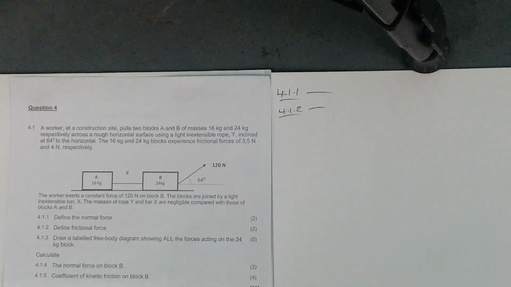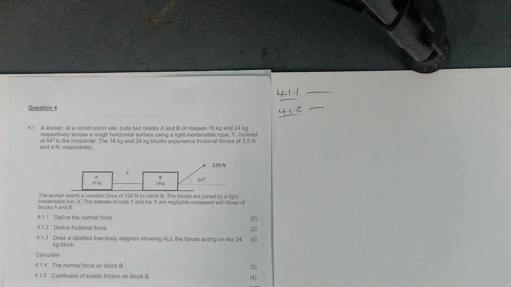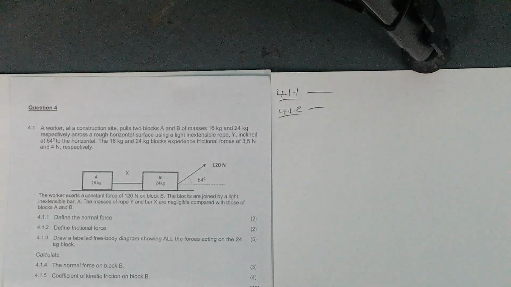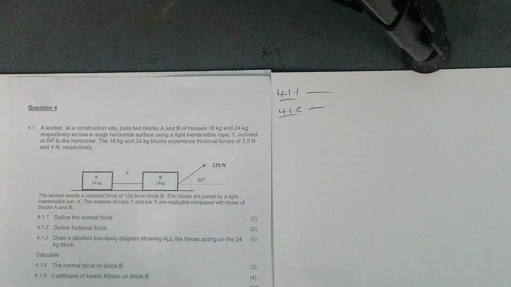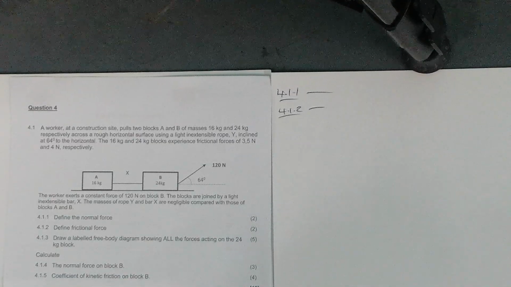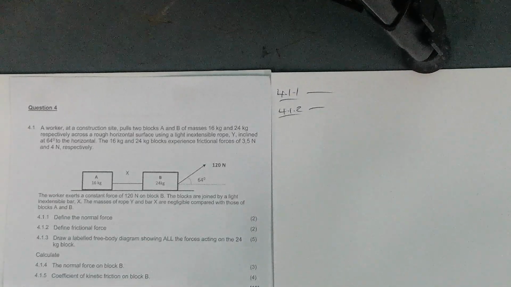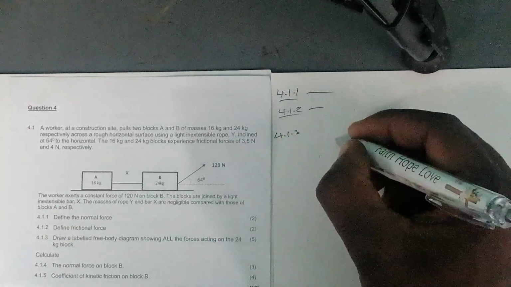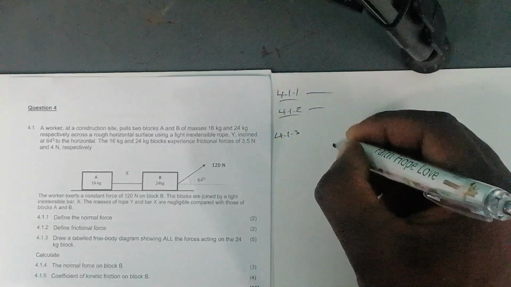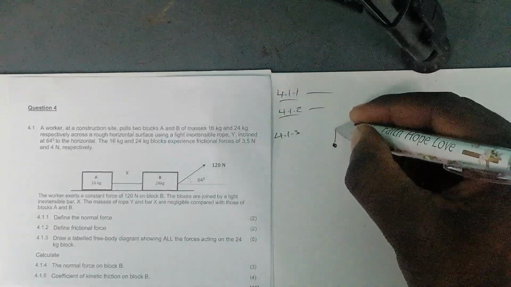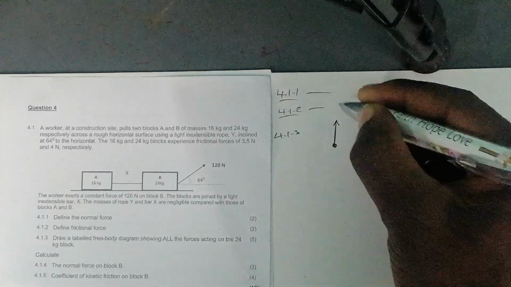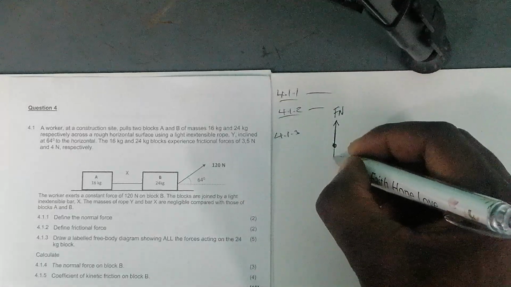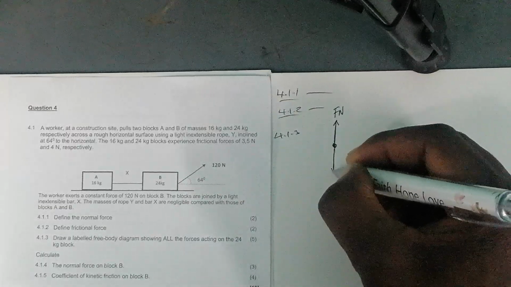4.1.3, draw a labeled free body diagram showing all the forces acting on the 24 kg block. Since it is 5 marks, they are indicating that you must show 5 forces exerted on the 24 kg block. We can see that the block is in contact with the surface, so the normal force exists. You can go to that lesson to find out why we say normal force exists here. Then Fg.